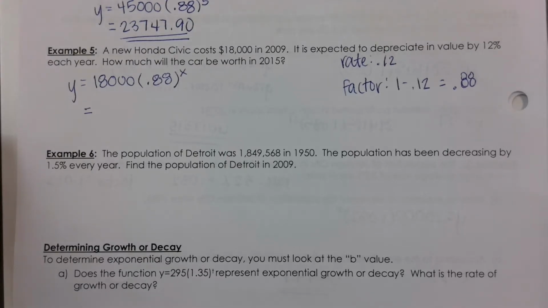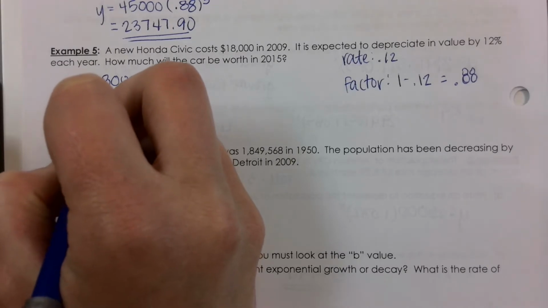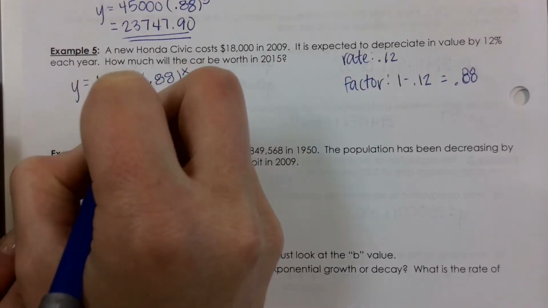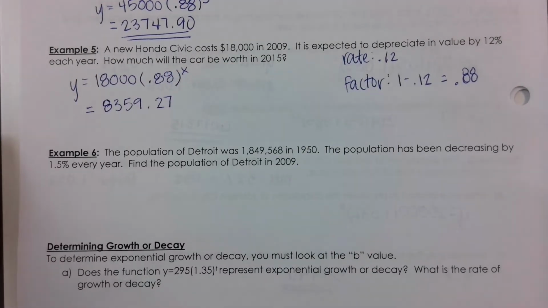So after we plug all that in, what do we get? Did we get there?